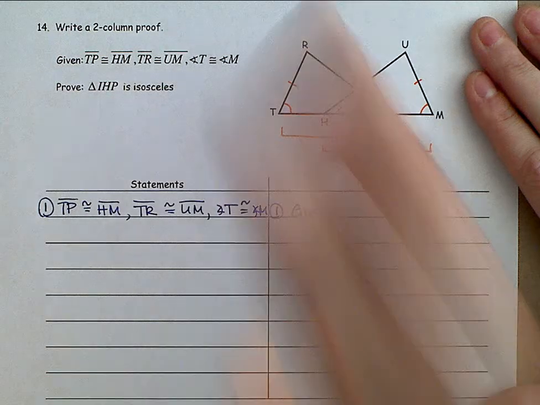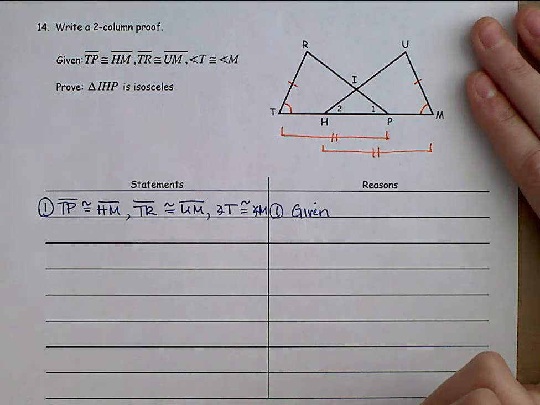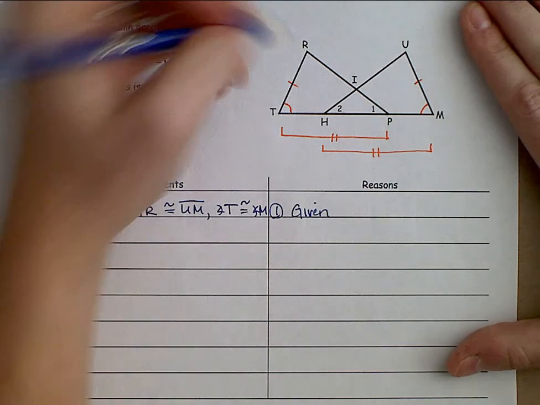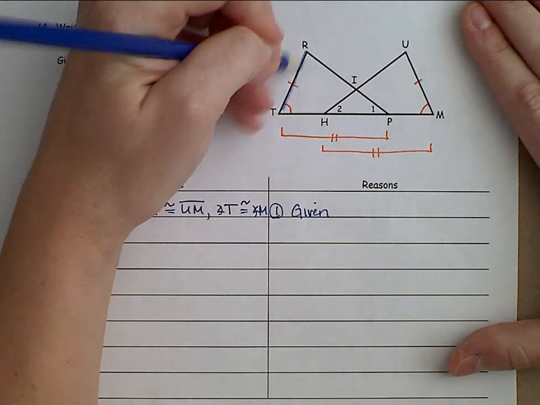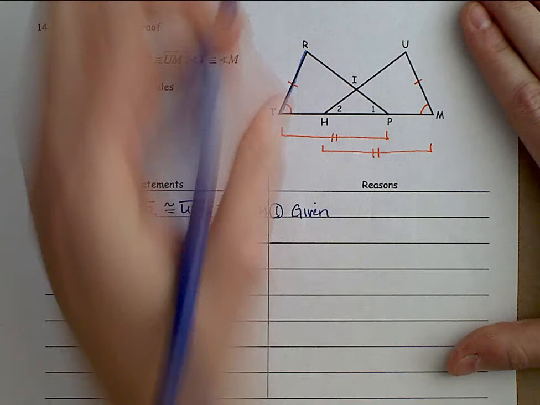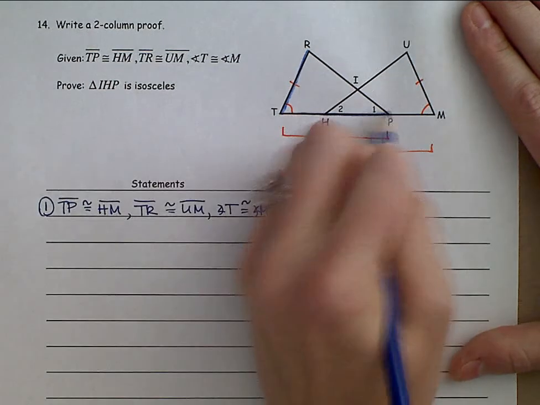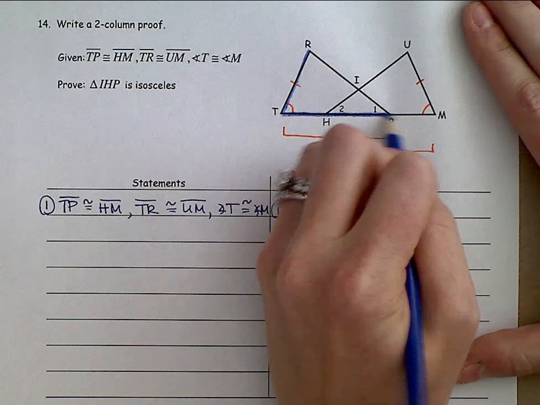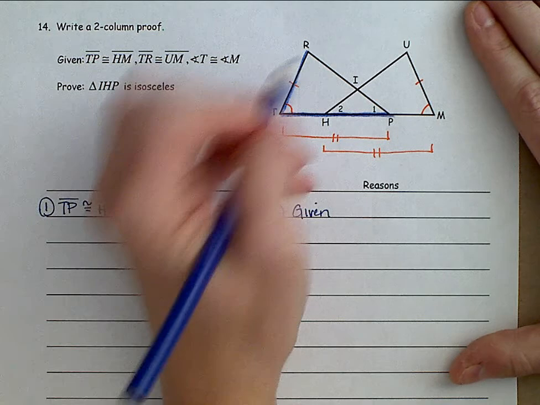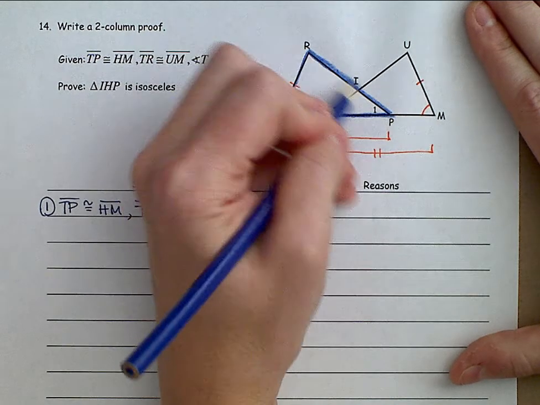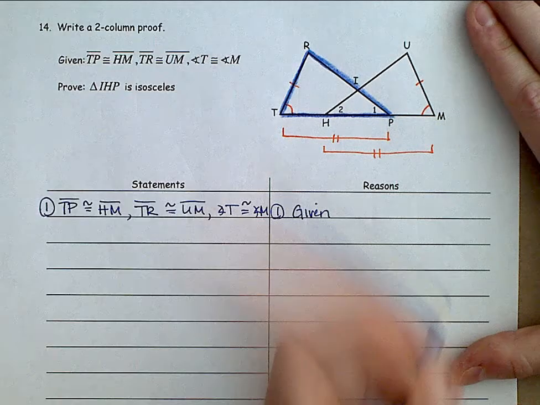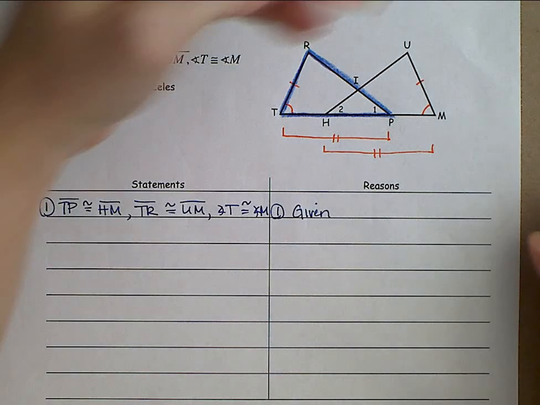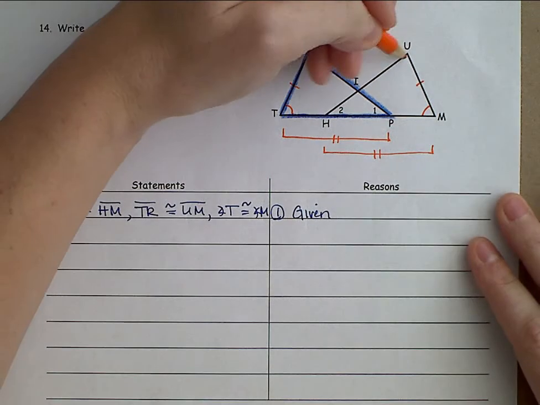Those guys right there. Okay, it's kind of hard to see, so this is where I'd like you to use your colored pencils. You're going to trace out the two triangles that are created with those segments that we have from the givens. So it ends up being this triangle RTP right there. And then the other one is over here. It's triangle UHM.